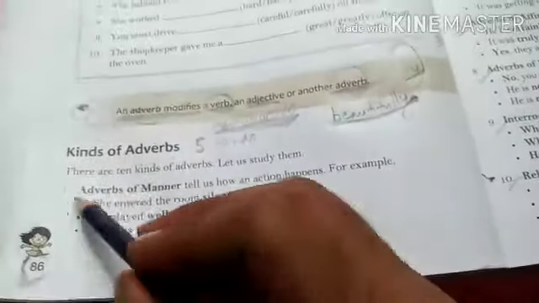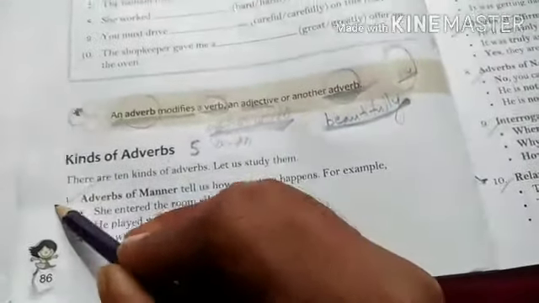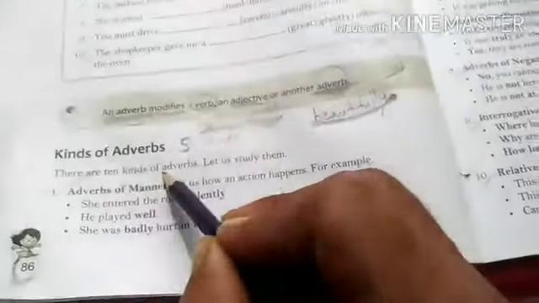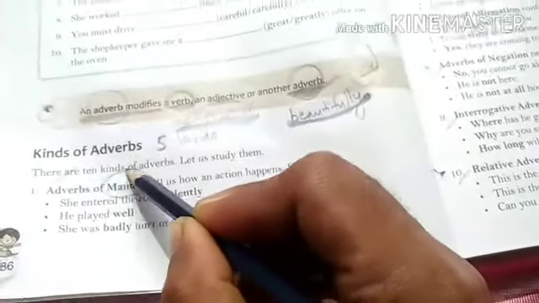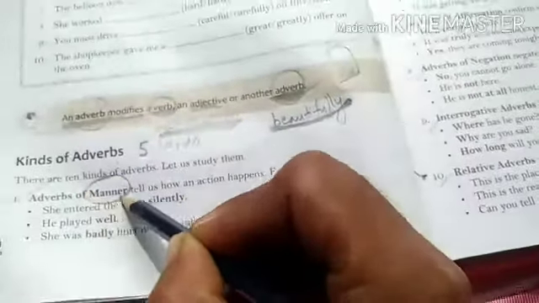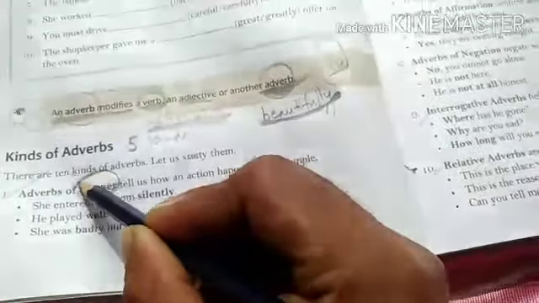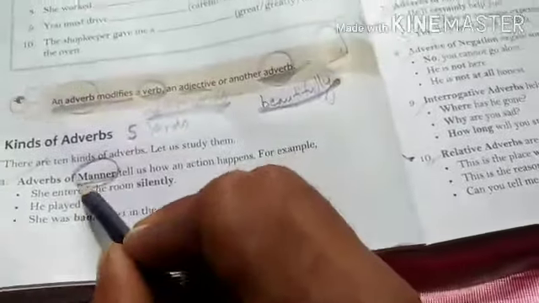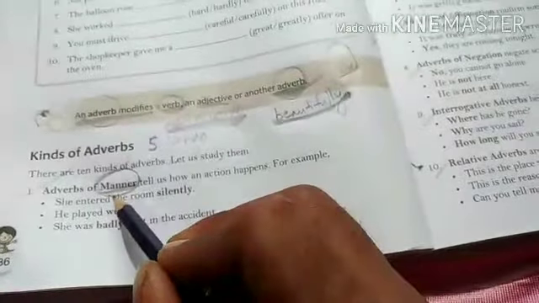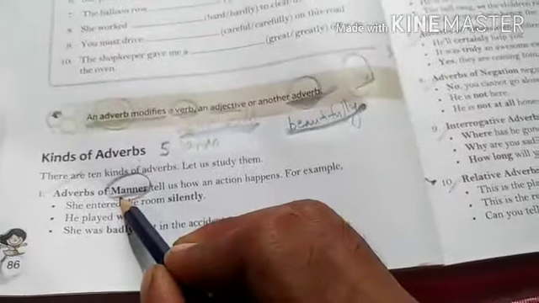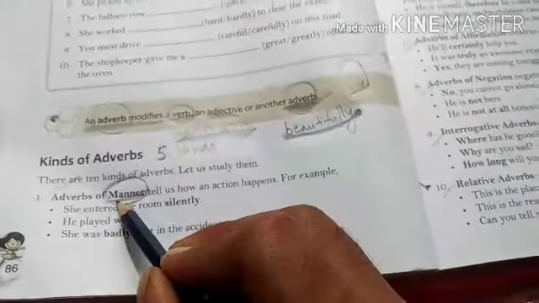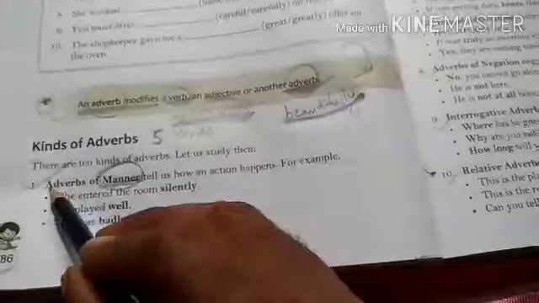At first we will see the adverbs of manner. Manner means how something is done. Here we are learning how an action is done or how an action was done, that is the manner of doing the action. If an adverb tells us how the particular action took place or takes place, that is an adverb of manner.